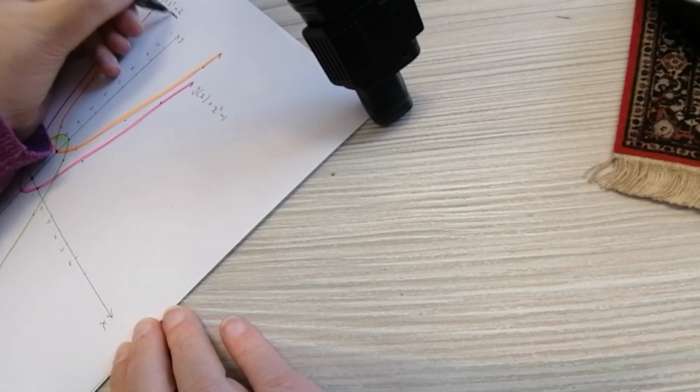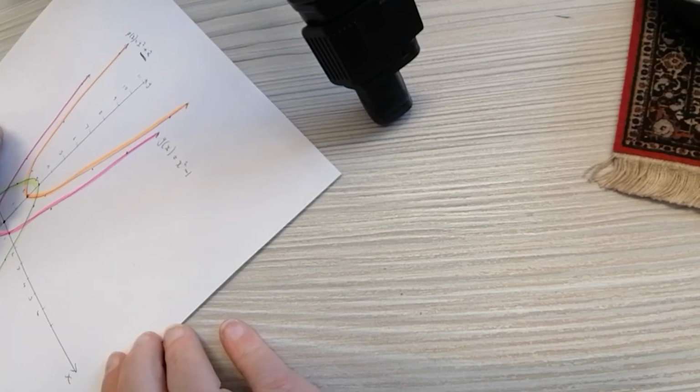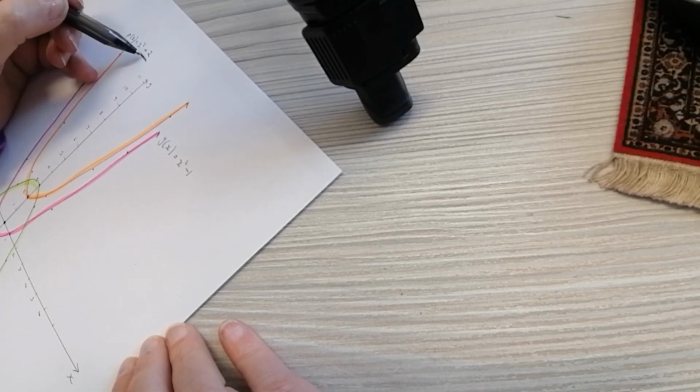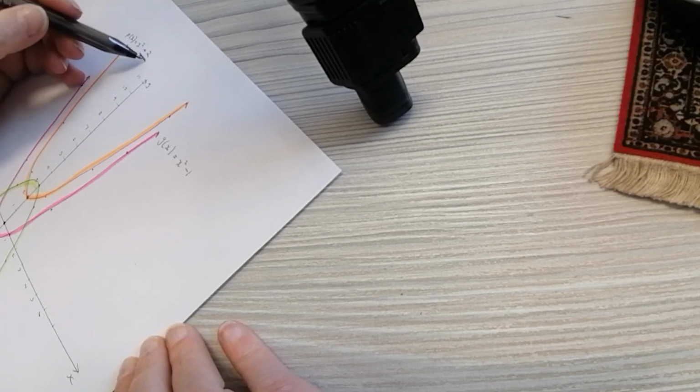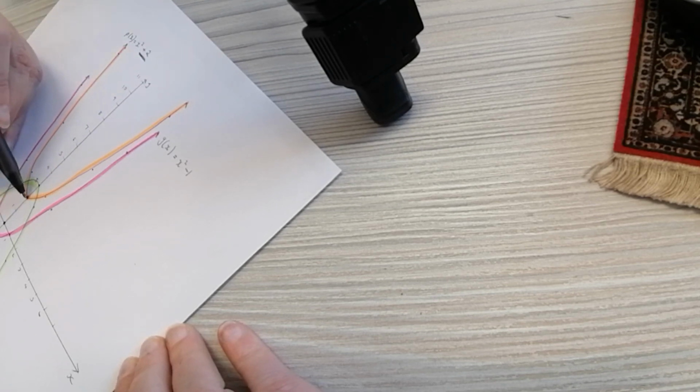That's that plus 2 up there. So the x squared plus q has moved up 2 units, up the y-axis.